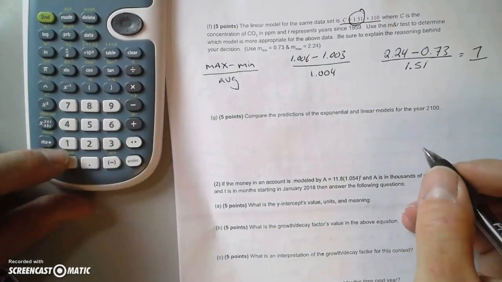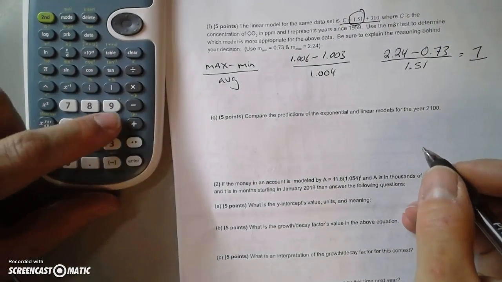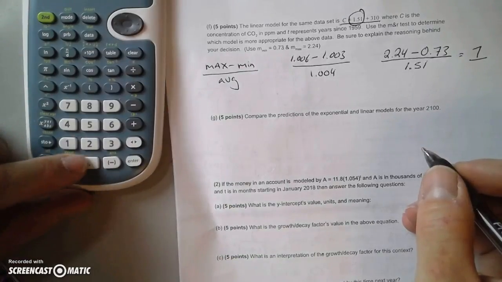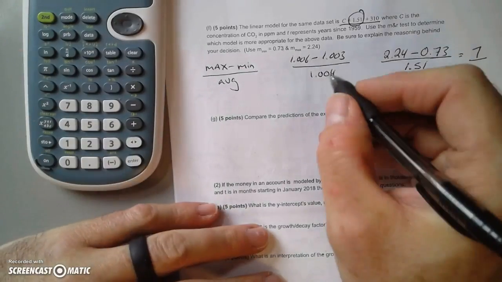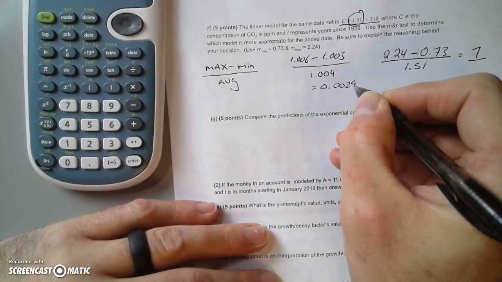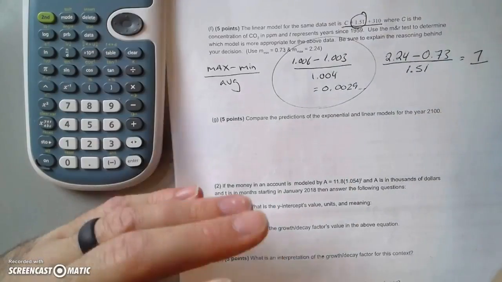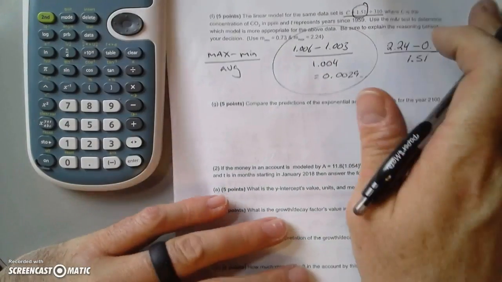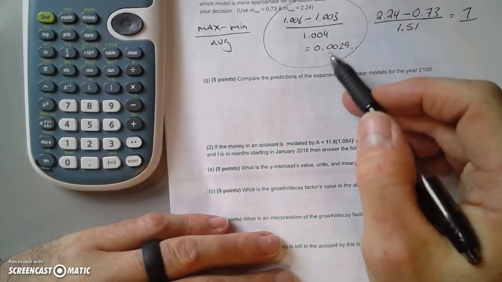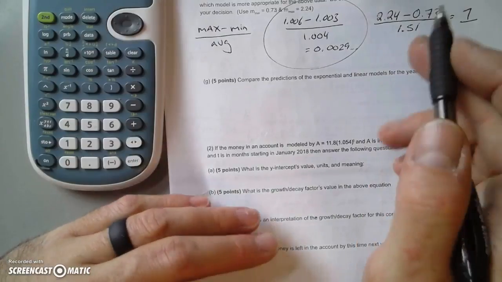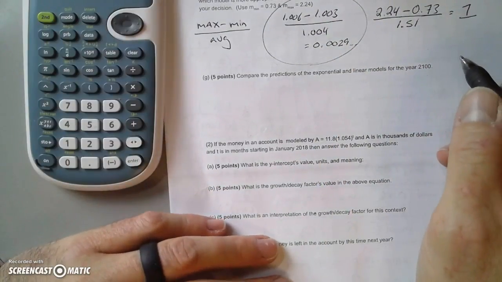So let's compute that. 0.006 minus 0.003 divided by 0.004. That gives me 0.0029, etc. So the R is the better choice. And you would write something like the R is the better choice because the variation of the R's is less. They're closer to the average.